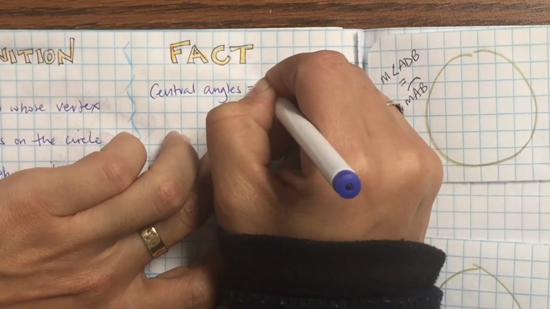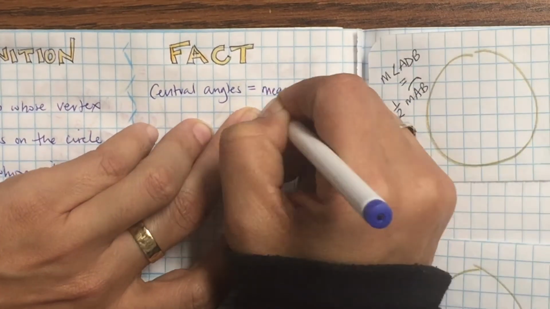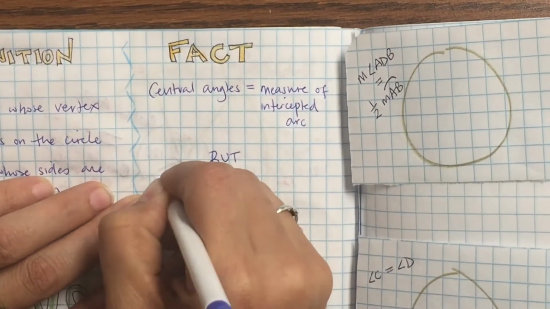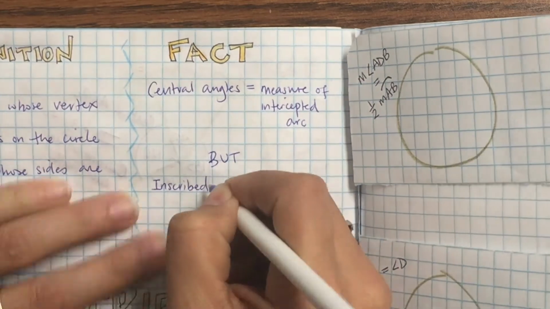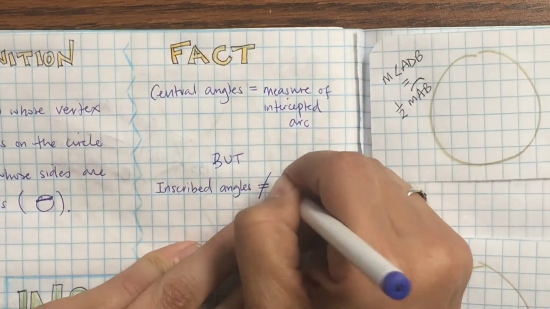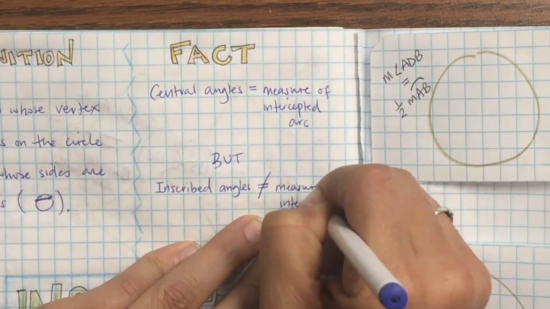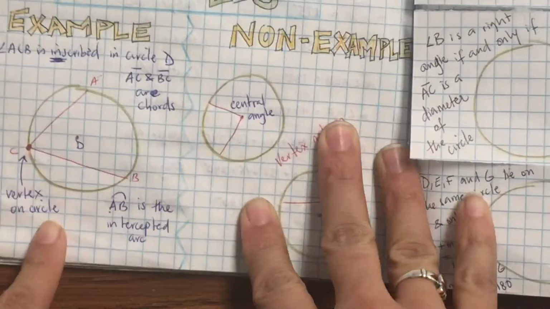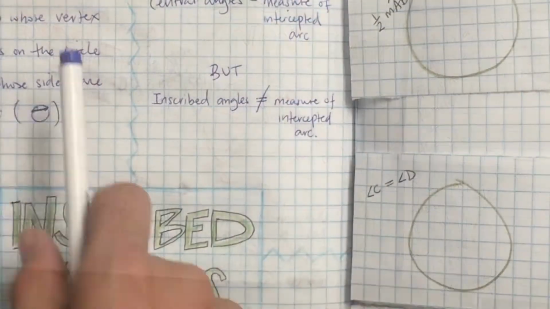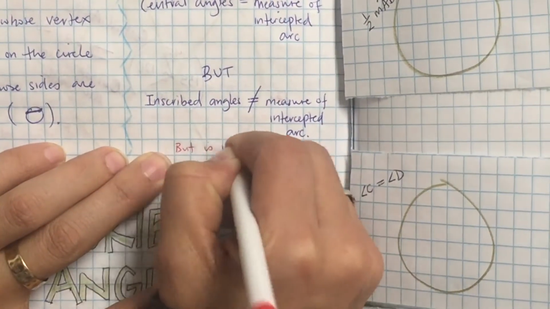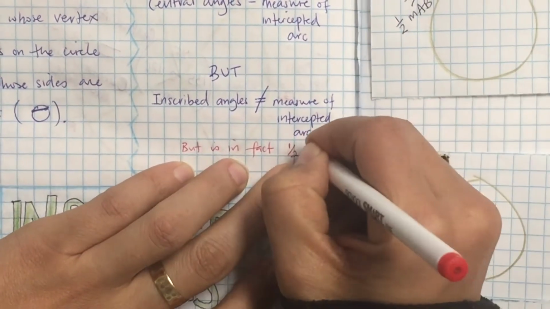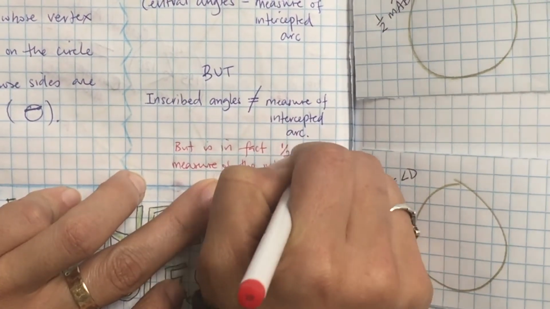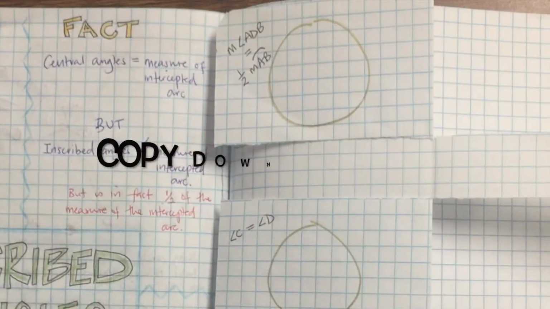The central angle is equal to the measure of the intercepted arc. But the inscribed angle is not equal to the measure of the intercepted arc. This is a listening check. Put a box around but. So central angle is equal to the arc, but the inscribed is not equal to the arc. However, it is half of the intercepted arc. It is half of the measure of the intercepted arc.